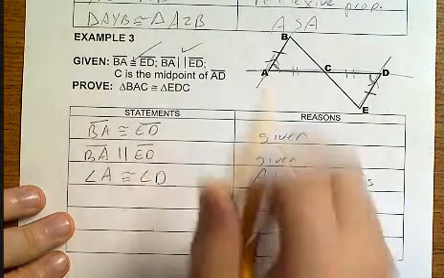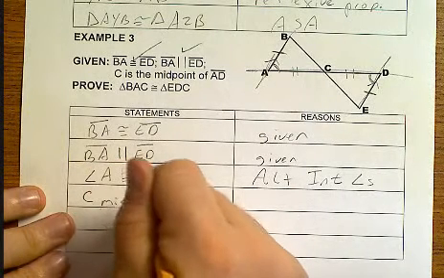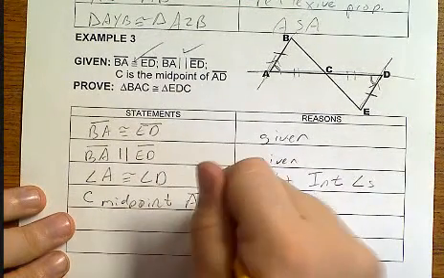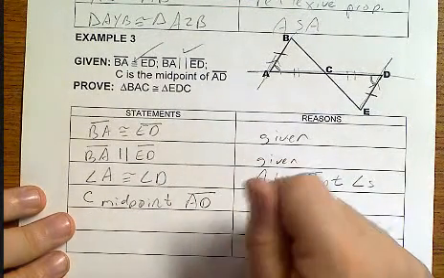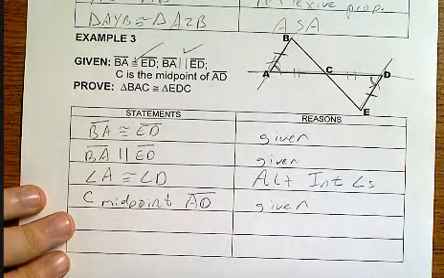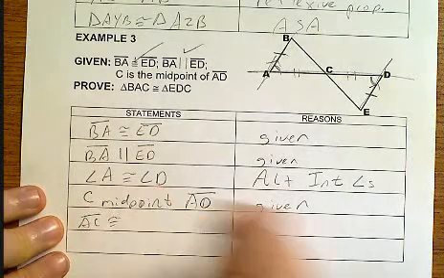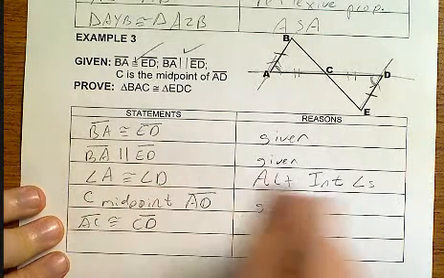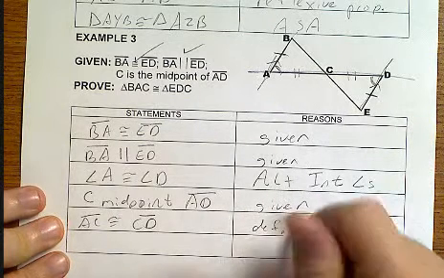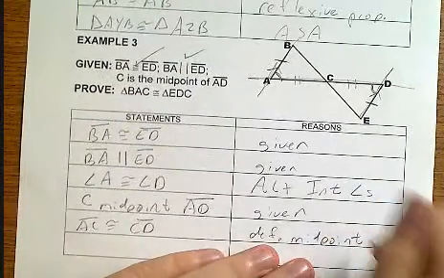Moving on. C is the midpoint of AD. They gave that to us, and we marked it on our page. We said that AC is congruent to CD. That's the definition of that word, midpoint.